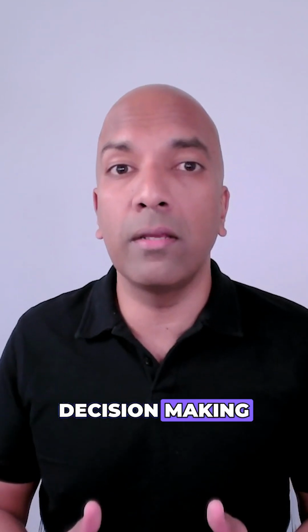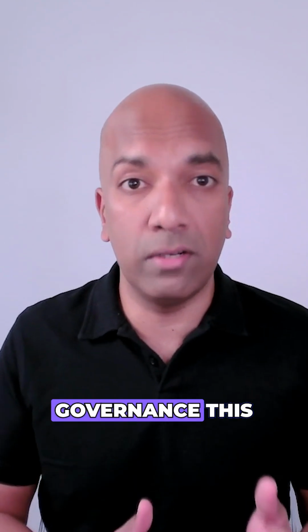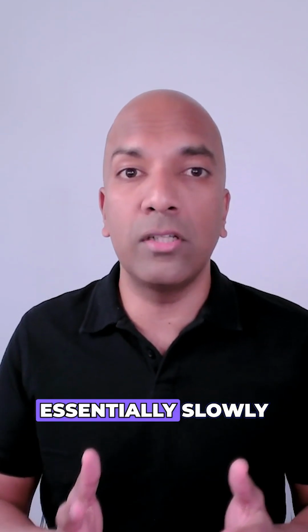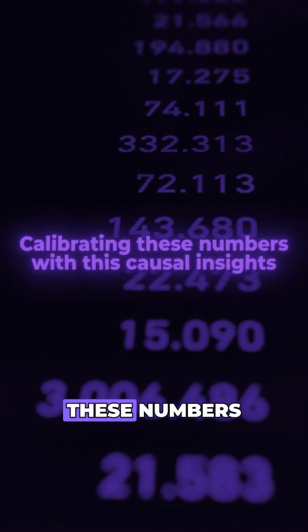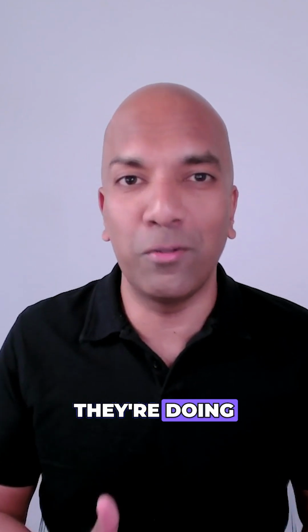Third, you can gradually start shifting your decision-making process. As you gain confidence in your new setup, you can start incorporating some of those insights into your decision governance. This doesn't mean abandoning it overnight, but slowly start calibrating these numbers with these causal insights. This has to be a very calculated approach and has to be done by people who know what they're doing.